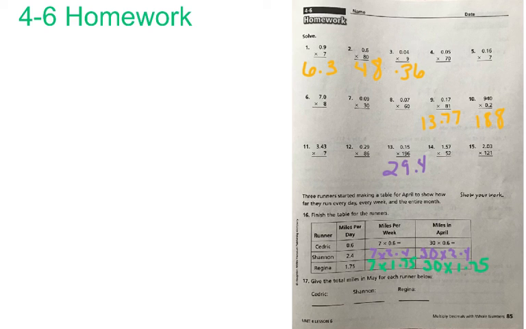Now, number 17 says, give the total miles in May for each runner below. So Cedric in May, Shannon in May, and Regina in May. You're going to have to multiply their daily distance by however many days there are in the month of May. Pay attention to what I said there: how many days there are in the month of May. You can go ahead and solve for each problem in the table, and then you can solve number 17 for Cedric, Shannon, and Regina by multiplying their daily miles by however many days there are in the month of May.